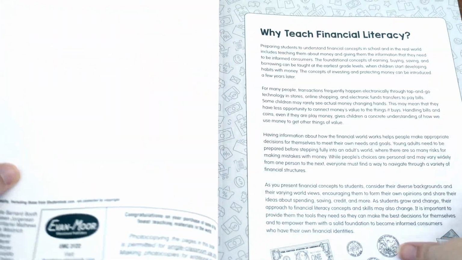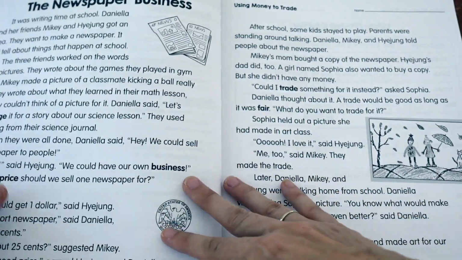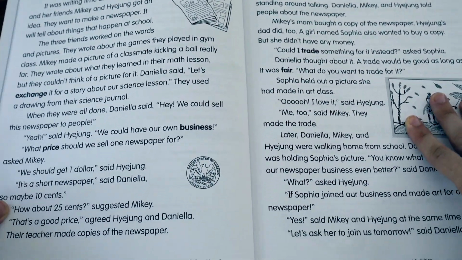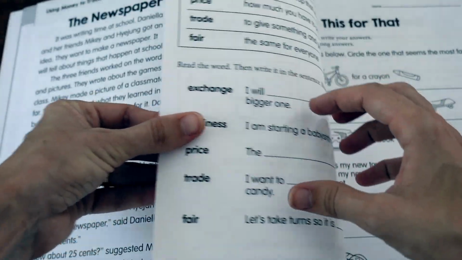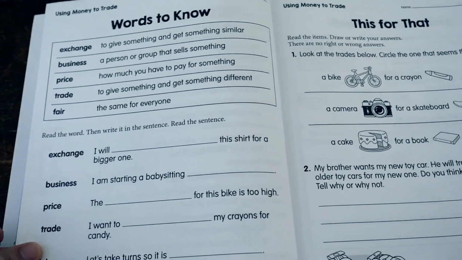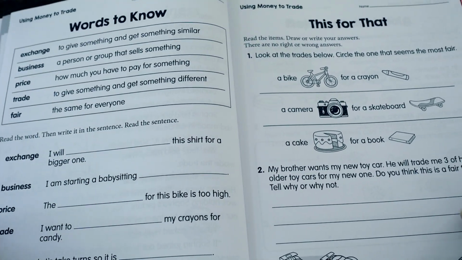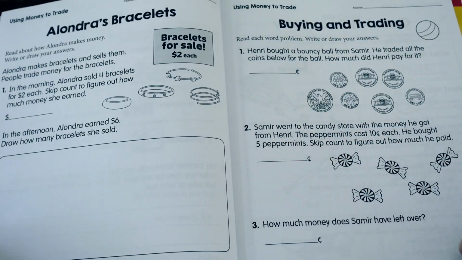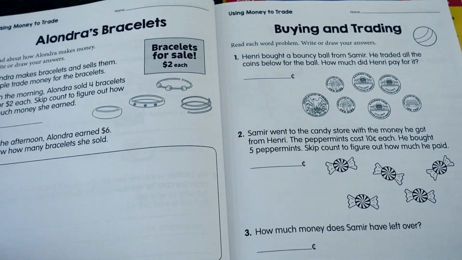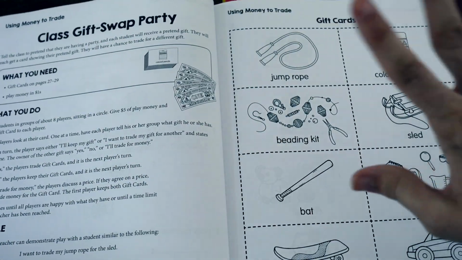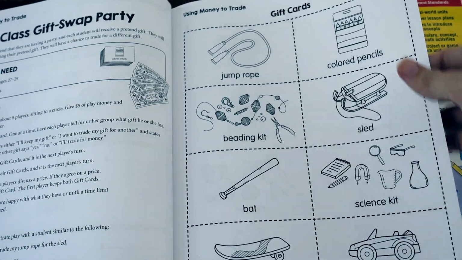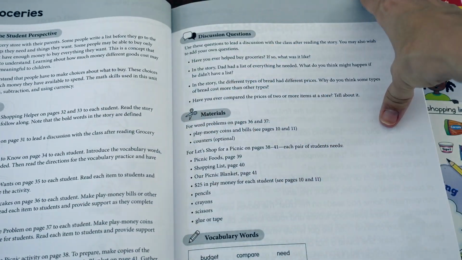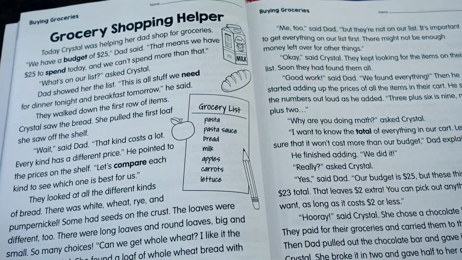I want to give you a look into grade 2 now to just give you a glimpse at how it slightly levels up. So again, we're starting with using money to trade, a little bit of a longer story, a little bit more complex reading level and vocabulary. Then again, we have just vocabulary practice, a few activity pages, thinking about trading, thinking about worthwhile trades and buying. Then we have actually the same activity here, but some different, maybe slightly more grown-up toys, skateboards, some different things. We've got our buying groceries unit.